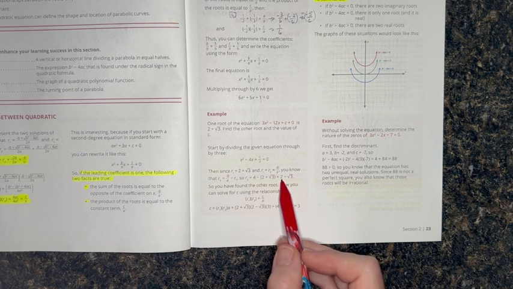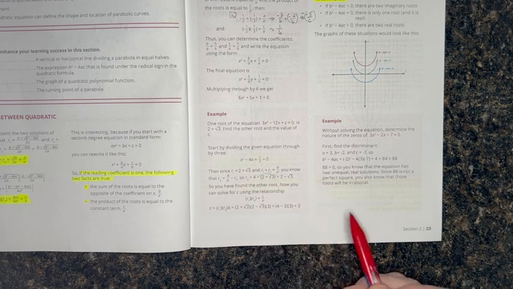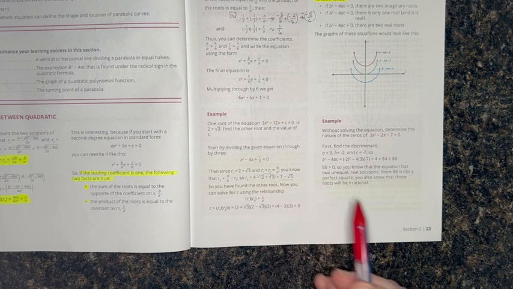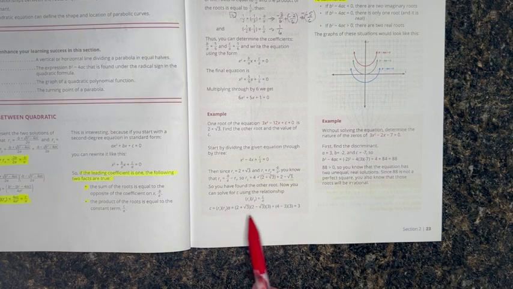And so we get as our answer 2 minus the square root of 3, because we have to distribute that negative through. So now we have our second root, 2 minus the square root of 3. And then they can solve for c by going to the multiplication part. Root 1 times root 2 is c over a, right?